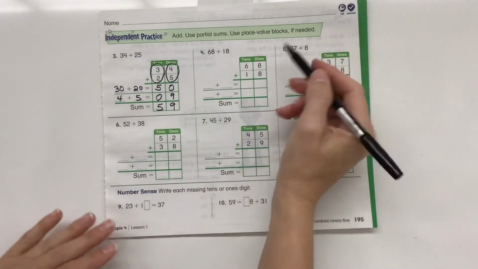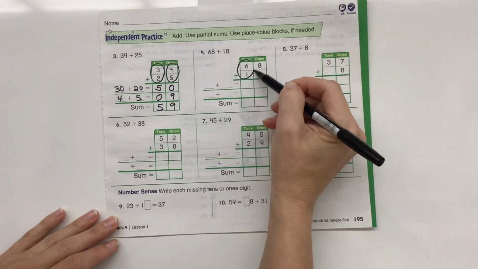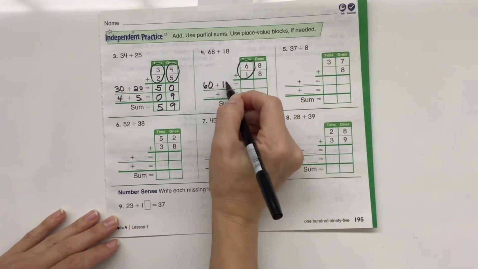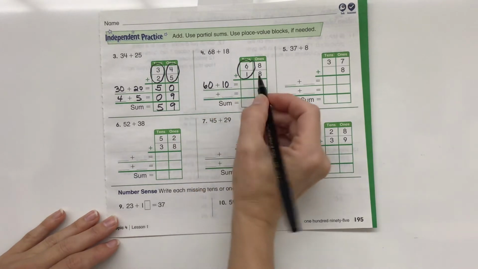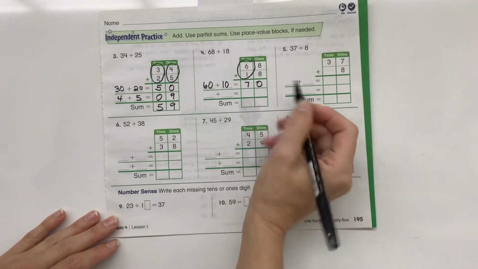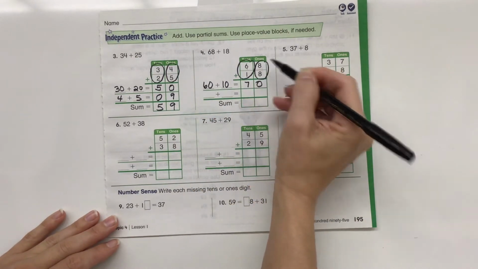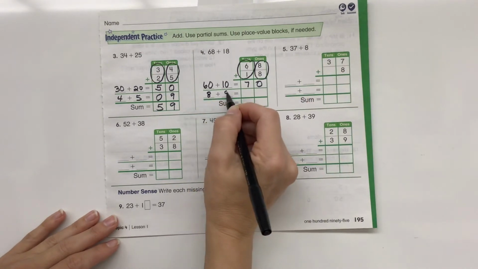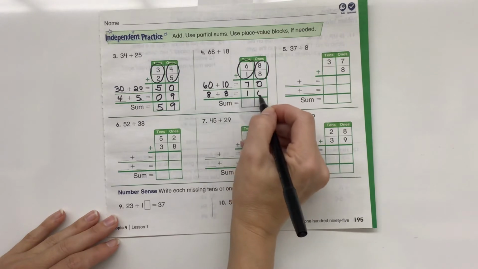68 plus 18. Remember, we're going to do the tens first. 6 groups of 10 is 60. 1 group of 10 is 10. 60 plus 10 is 70. Now we're going to do our ones. 8 plus 8 is 16. 8 plus 8, we're going to go across here, is 16.